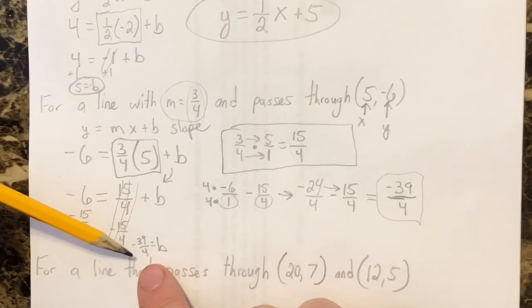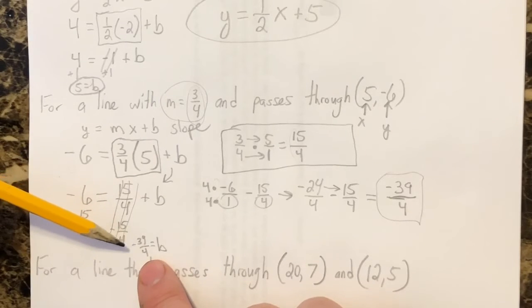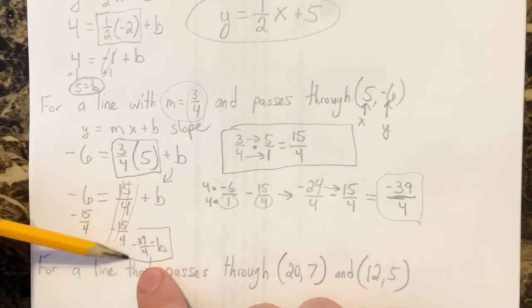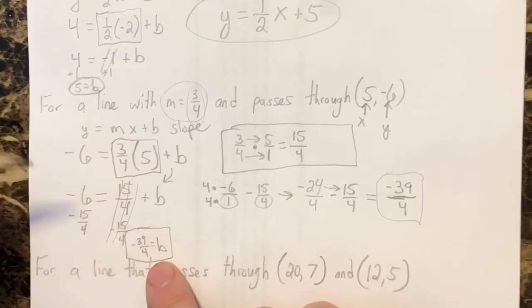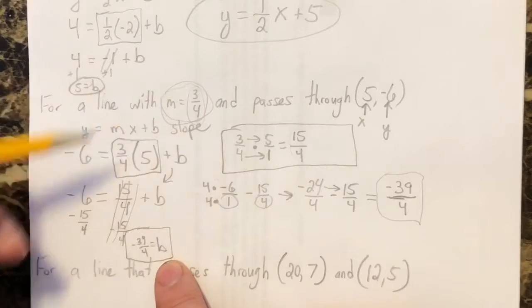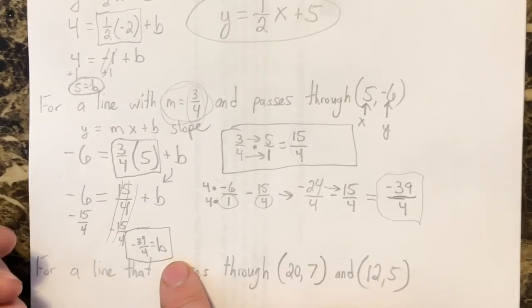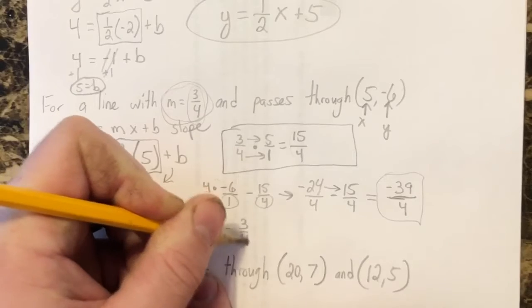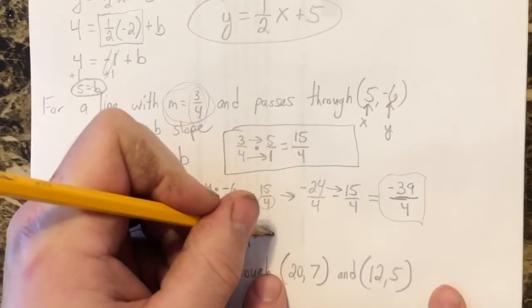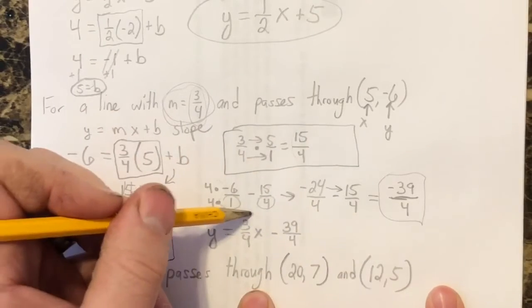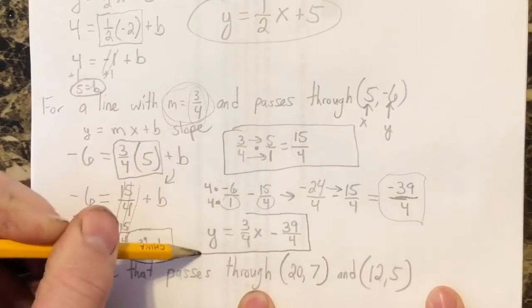And honestly, for our work and for IXL, you can leave it as an improper fraction just like this. Now that you know your b value, you can put it in your equation. Your slope is 3/4, your b value is -39 over 4. So your equation is y equals 3/4 x minus 39 over 4. And there you go. That is your equation.